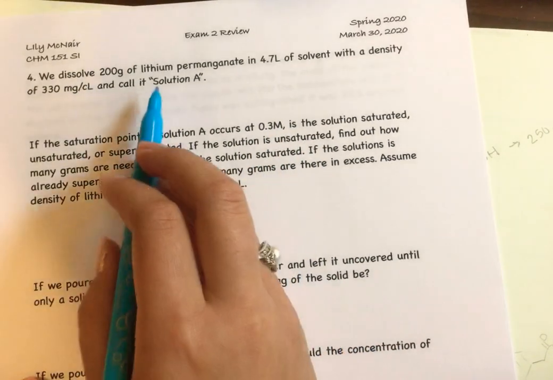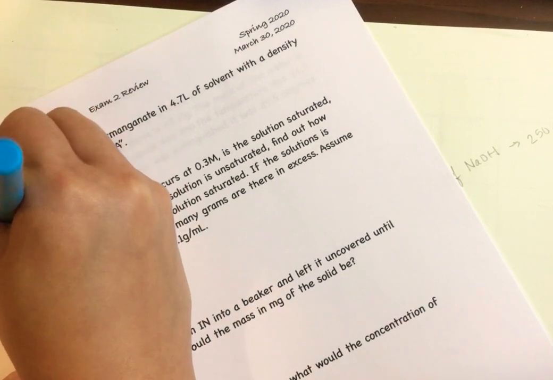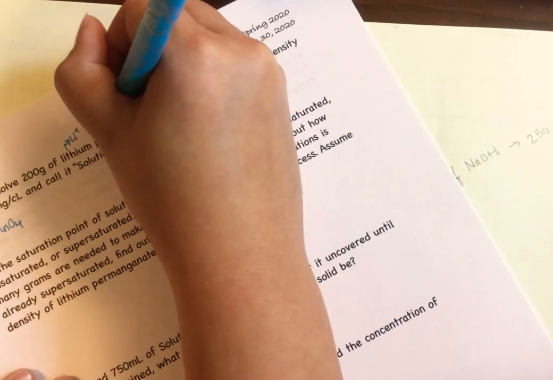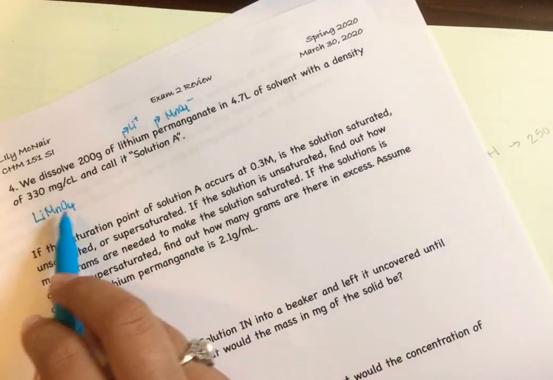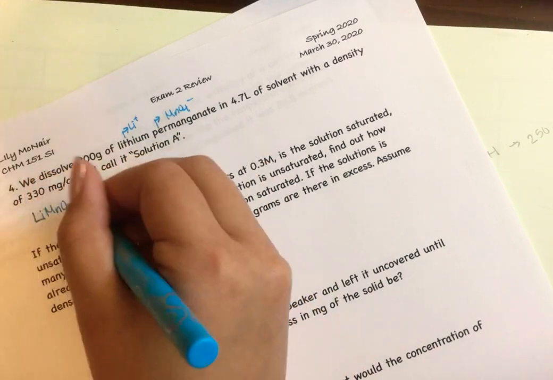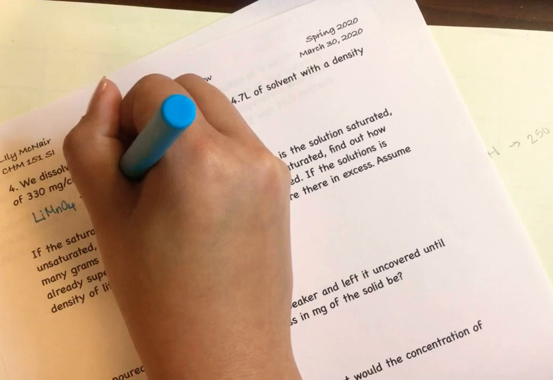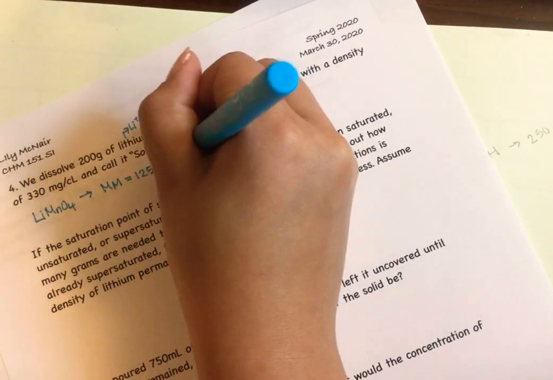So the first thing that we'll do is look at lithium permanganate. Lithium permanganate is LiMnO4 because lithium is Li plus and permanganate is MnO4 minus. By adding the mass numbers of all of these, remembering to multiply that one by 4, we would find that the molar mass is equal to 125.88 grams per mole.